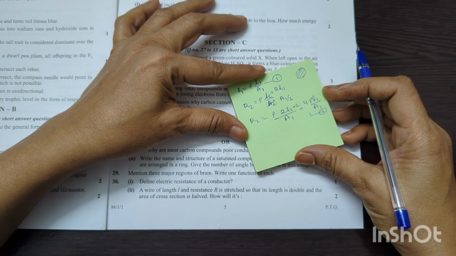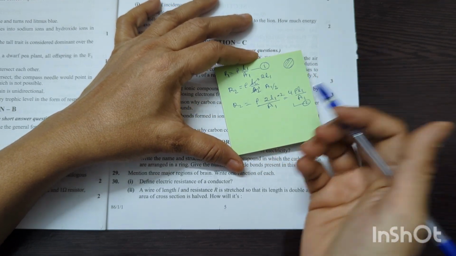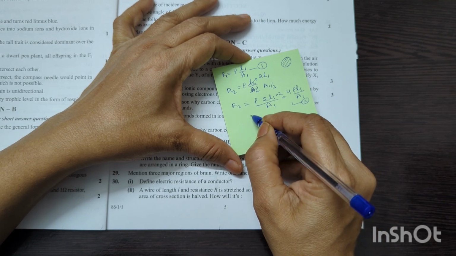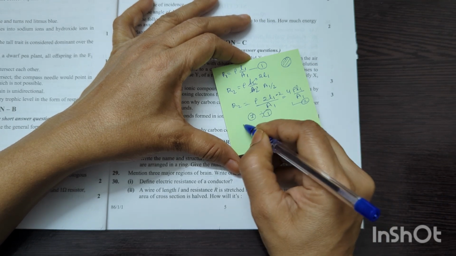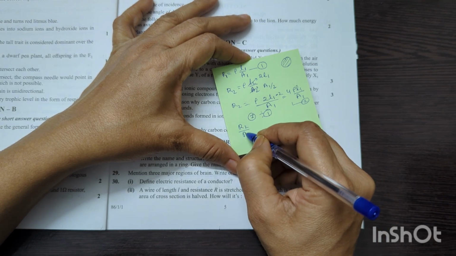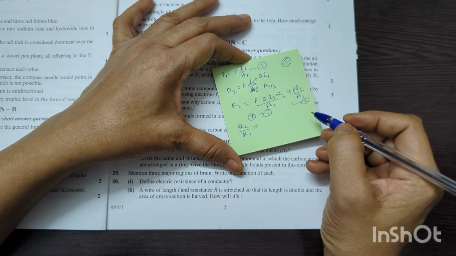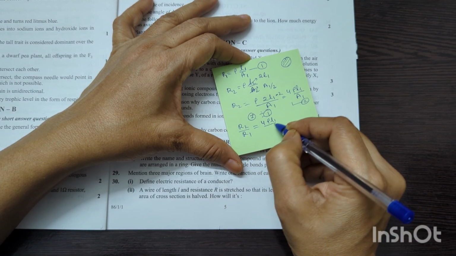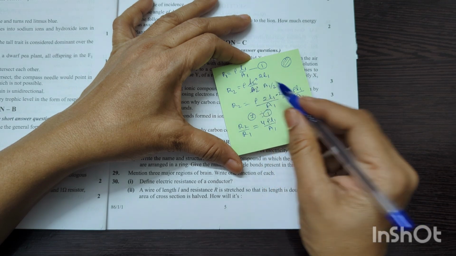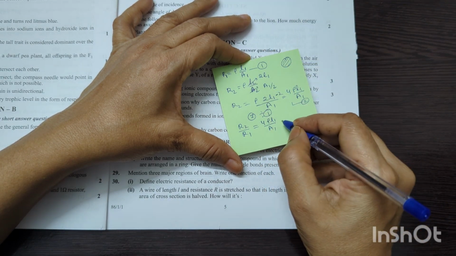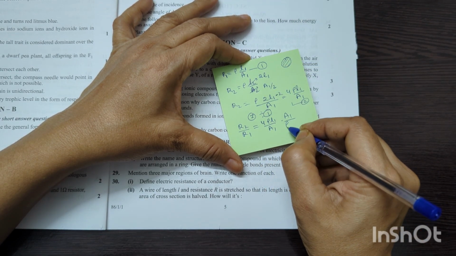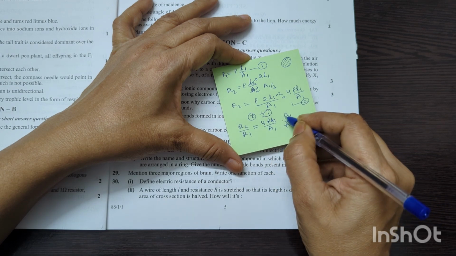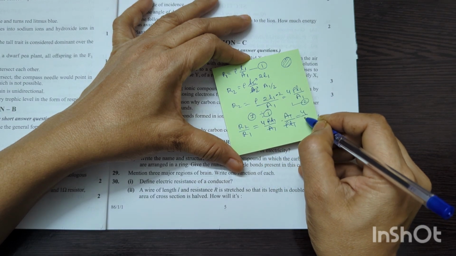Now, how will the resistance change? Very simple. We have to compare, no? So, do equation 2 divided by equation 1. Left hand sides you divide and right hand sides you divide. R2 by R1 you do. So, R2 expression first, 4 rho L1 by A1 divided by this. Means it's a reciprocal. That is A1 by rho L1. Just cancel this and you get 4 is to 1.